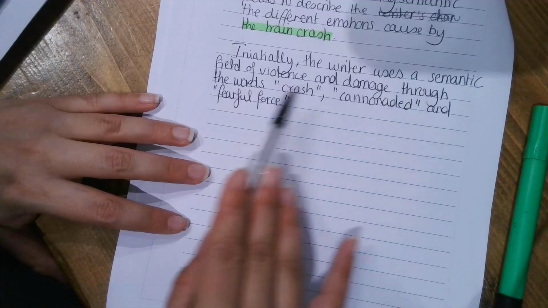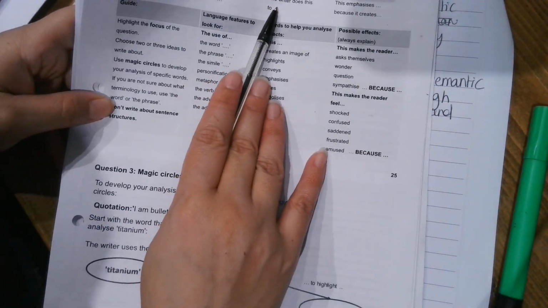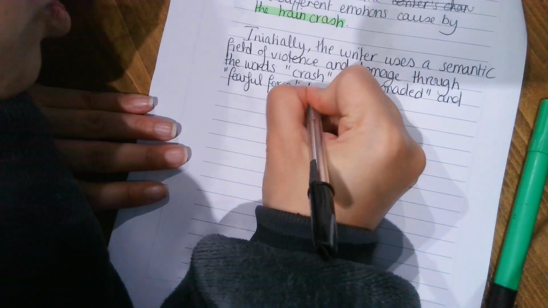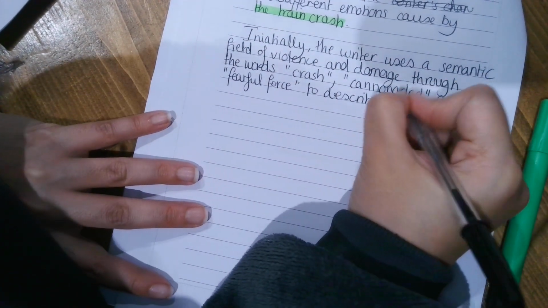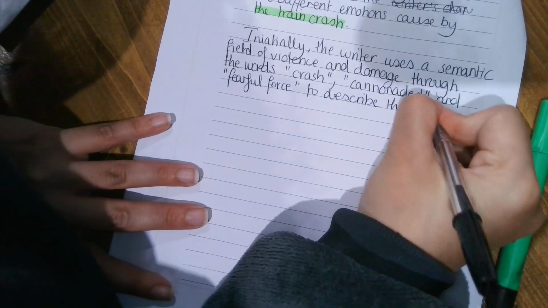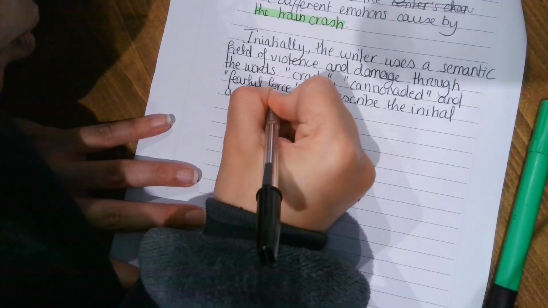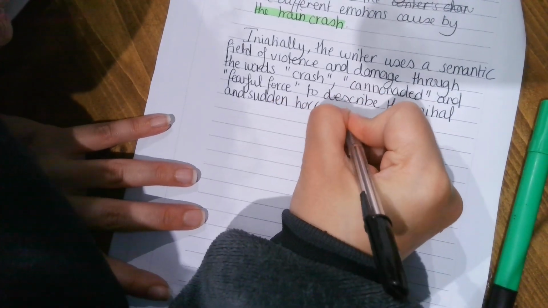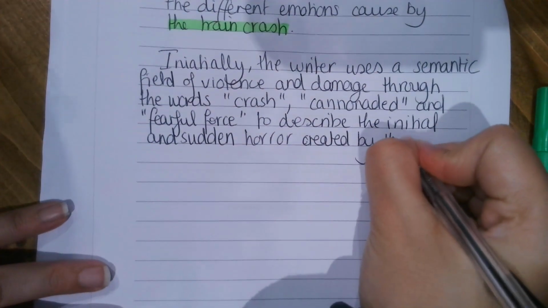Now I've done technique, I've got my evidence, and now I want to answer my purpose. So, like the writer, for purpose, the writer does this too. So, he does this to describe, I'm going to put the focus of the question, to describe the initial and sudden horror created by the train crash.